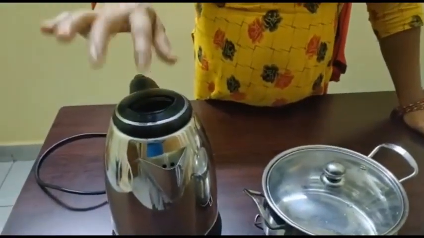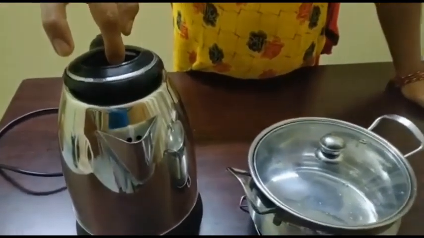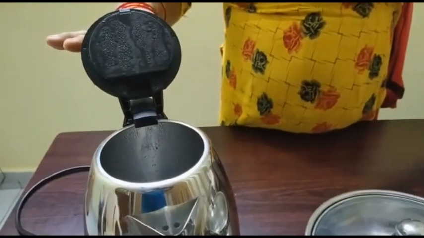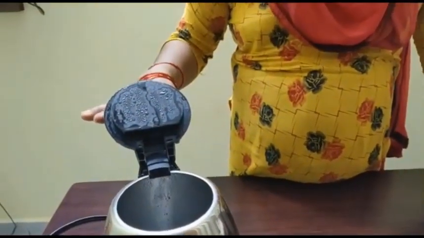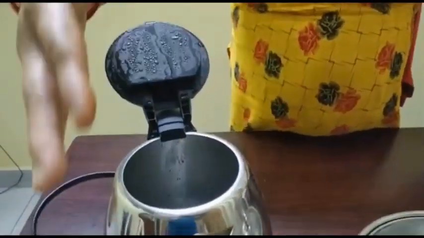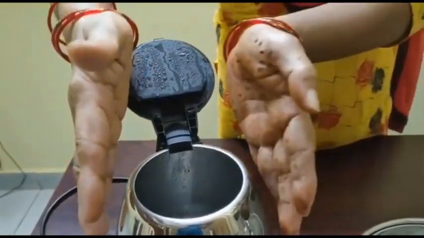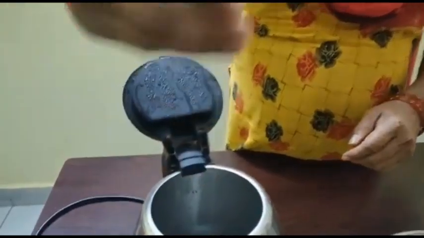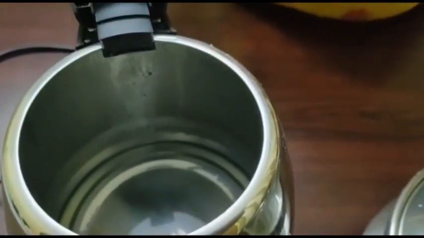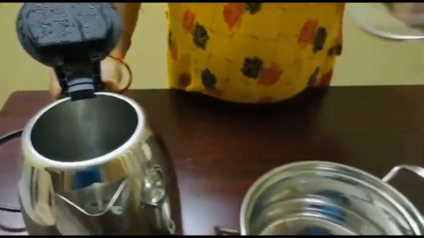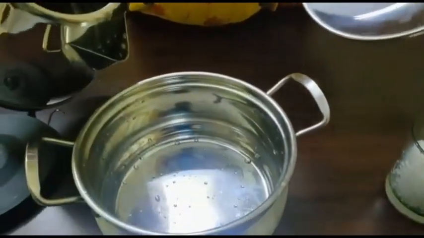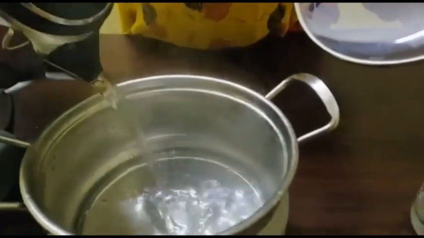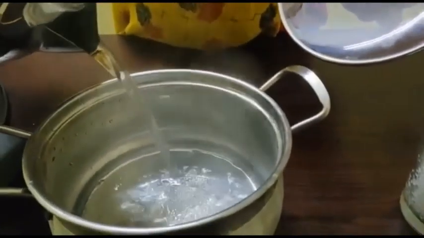Now watch it carefully. I just took boiled water. Now I'm going to open the lid. You can see the steam coming out. Are you able to see the steam, children? Even I can feel the very hot steam. That is nothing but evaporation. Now just watch. I am going to take this hot water into a container. Now you can see clearly the hot steam going up, right?